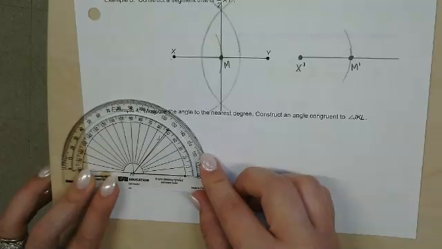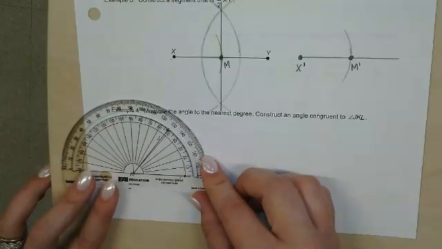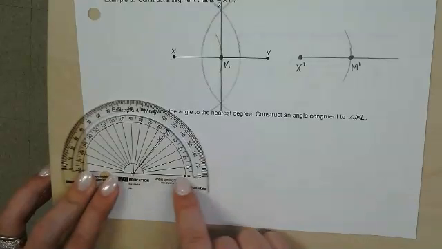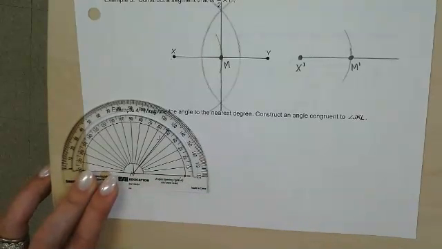Okay. So your T is at point K, and the line of 0 degrees is right on top of KL. All right. And we are measuring this to the nearest degree.